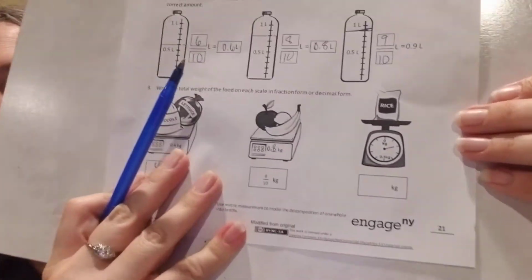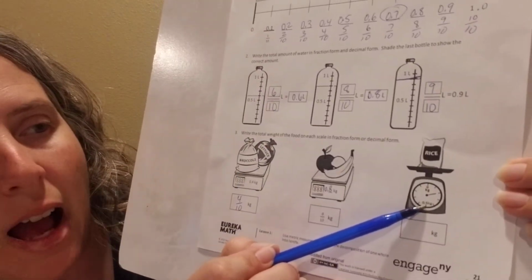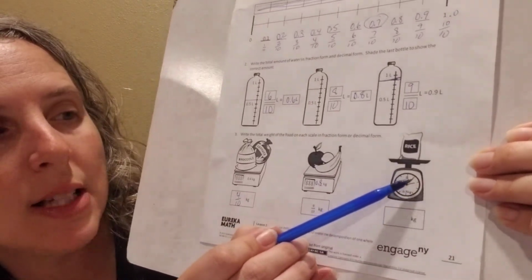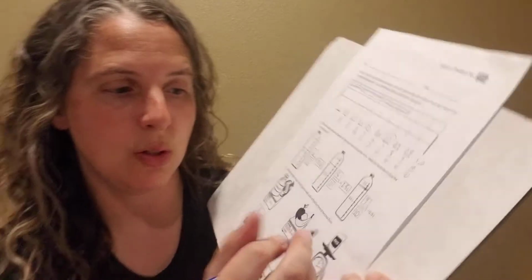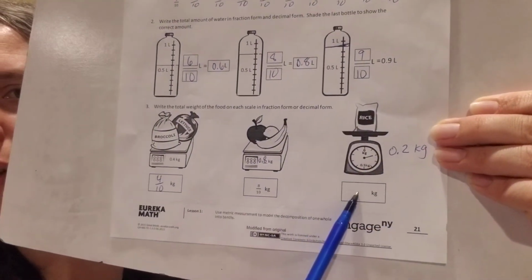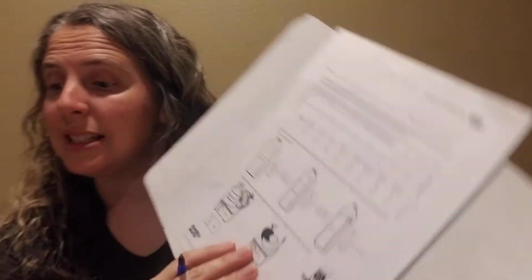So the only one that they gave you 2 benchmarks. They gave you 0 and they gave you 5 tenths. So you know each one of these little dashes is 1 tenth. Where is it at? 2/10. Write that up right next to it and put the label on it. How much does it weigh? 2/10 of a kilogram. Write that as the fraction. All right, hopefully this is starting to be pretty simple for you, seeing how to do that, okay?